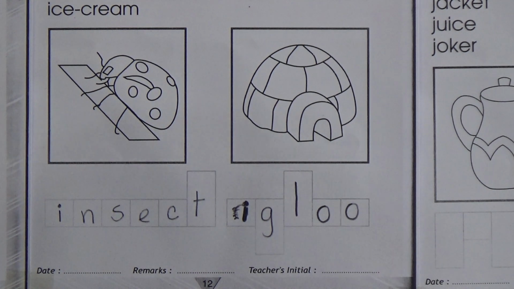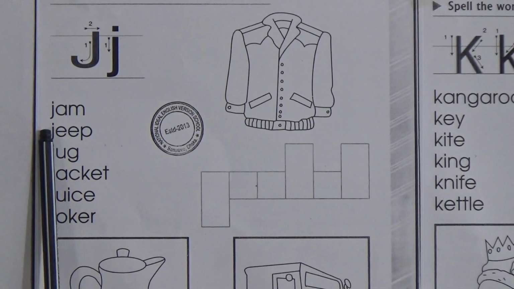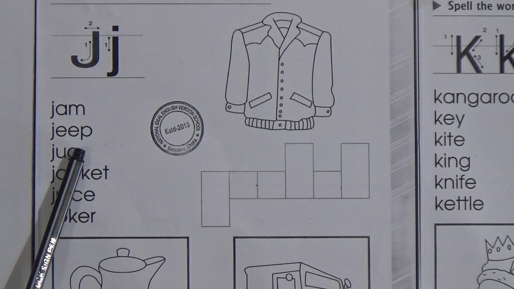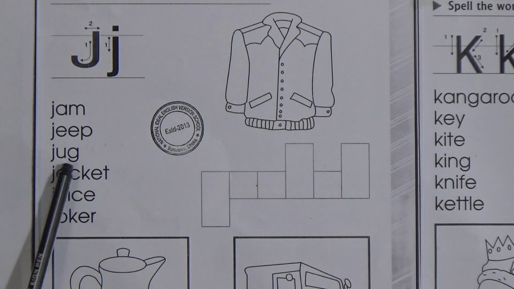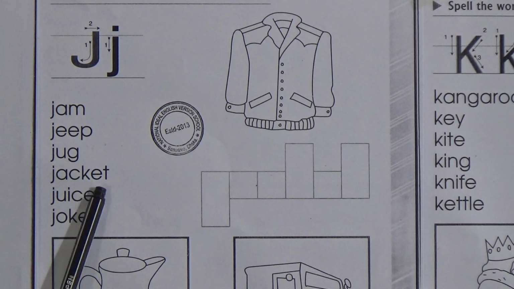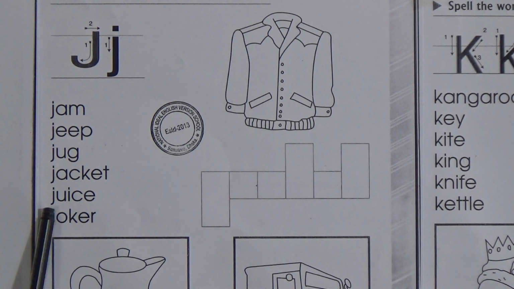Now the next one, just look here. This is J. J for what? J for jam. J-A-M, jam. J-E-E-P, jeep. J-U-G, jug. J-A-C-K-E-T, jacket. J-U-I-C-E, juice. And joker, J-O-K-E-R, joker.